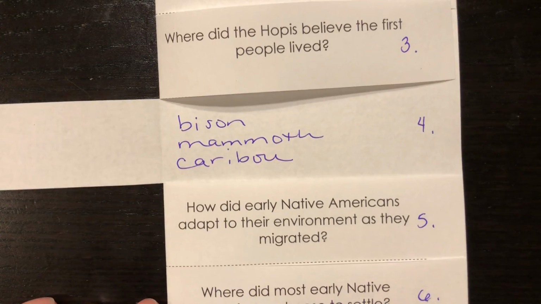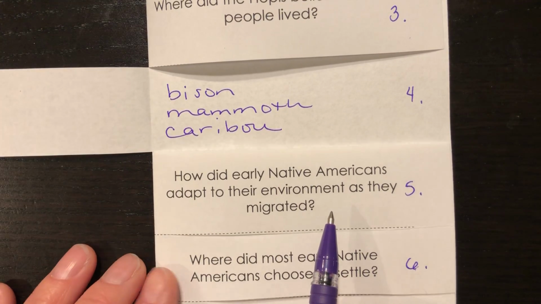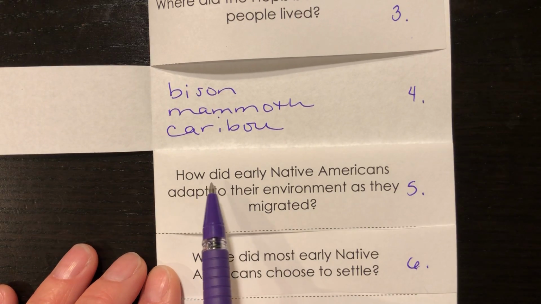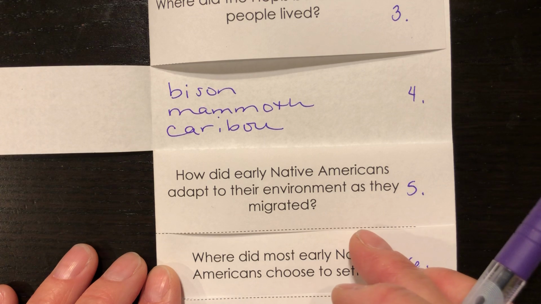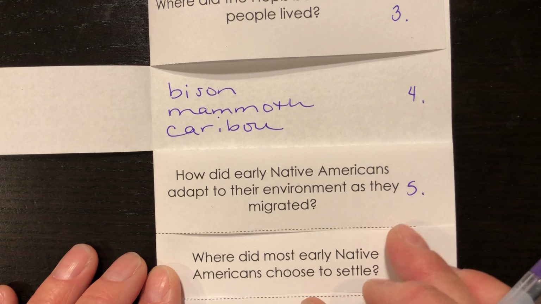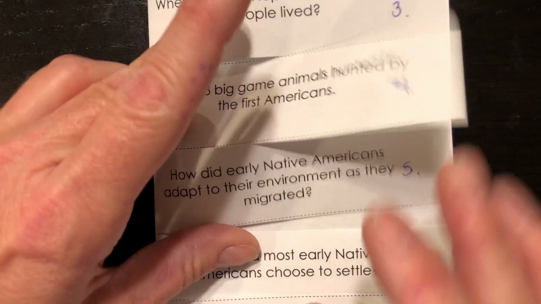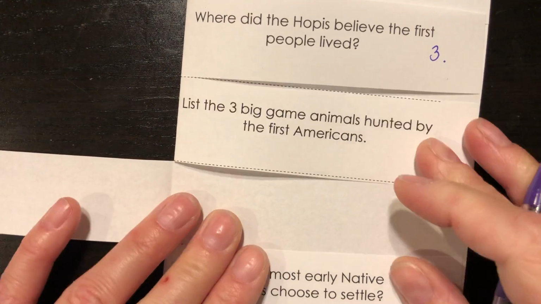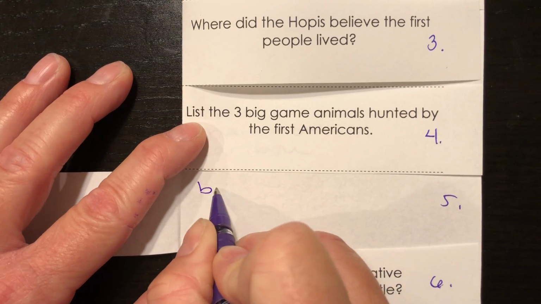Okay, we're on number 5. How did early Native Americans adapt to their environment as they migrated? So as the people were moving from one place to another, they basically adapted to what they were surrounded by, right? So they just used what was around them in nature. So for number 5, go ahead and open that up and write a number 5, and we're gonna say, by using what was around them in nature.